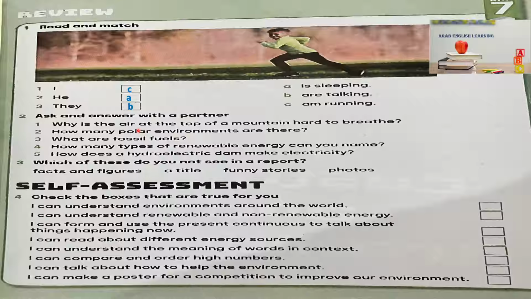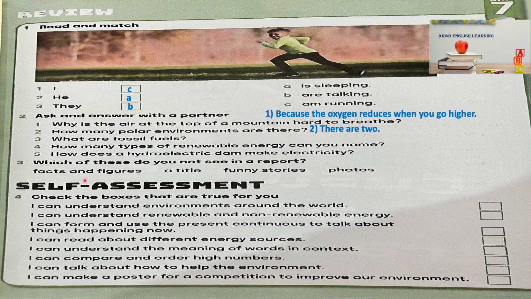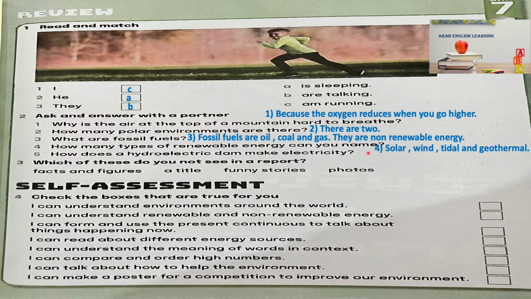1, why is the air at the top of a mountain hard to breathe? Because the oxygen reduces when you go higher. 2, how many polar environments are there? There are 2. 3, what are fossil fuels? Fossil fuels are oil, coal, and gas. They are non-renewable energy. 4, how many types of renewable energy can you name? There is solar, wind, tidal, and geothermal energies.